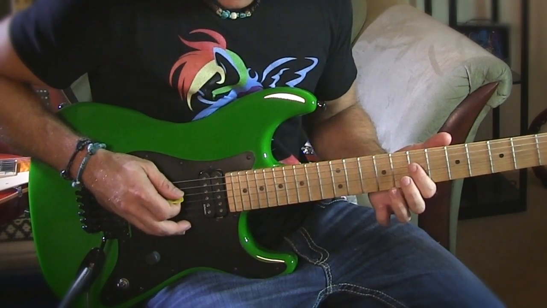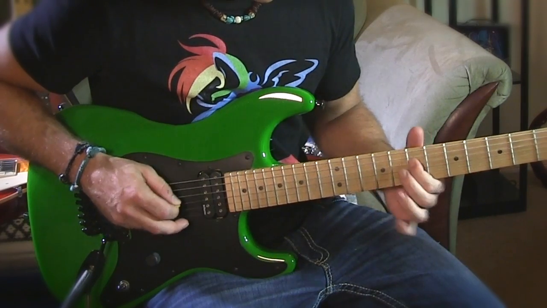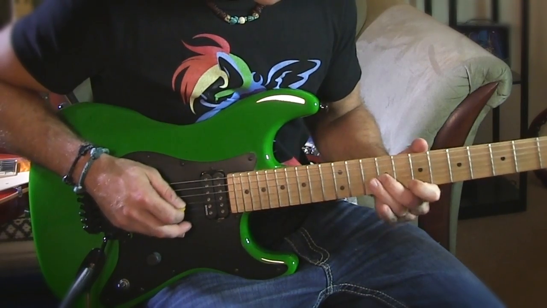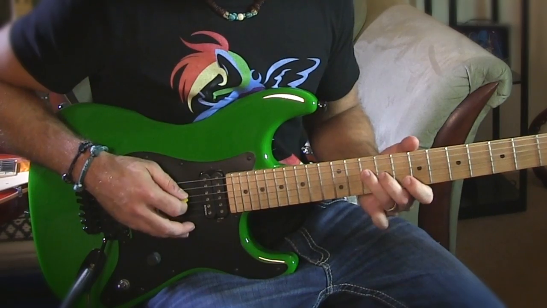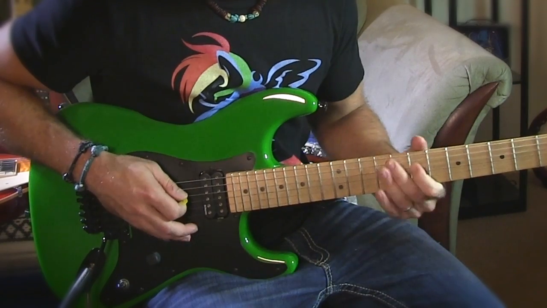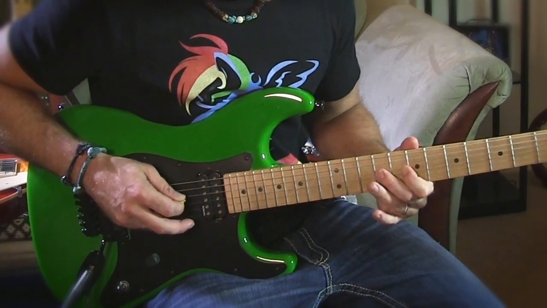We're going to start with the 7th fret on the D string, come up to the 9th fret on the G, the 10th fret on the D, and back down to the 7th on the D. So the first phrase looks like this.